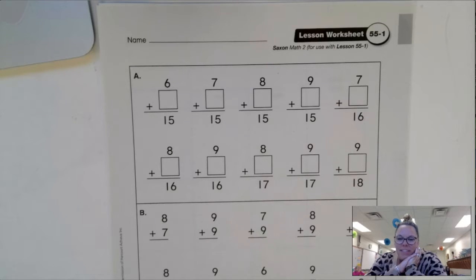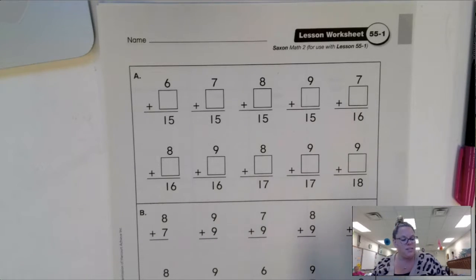Today for our lesson, we are taking a look at sums of 15, 16, 17, and 18. For this lesson, you will want your lesson worksheet 55-1 out in front of you, as well as a pencil. Now, there are two different facts that have a sum of 15, and we're going to take a look at those this morning.